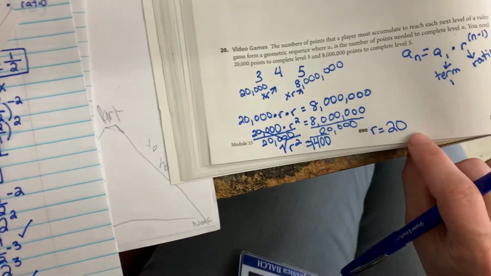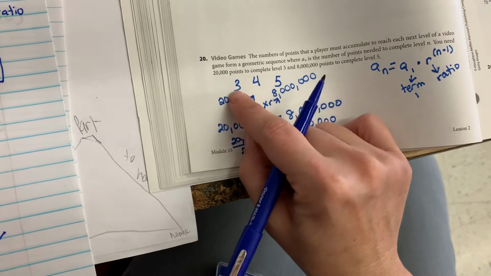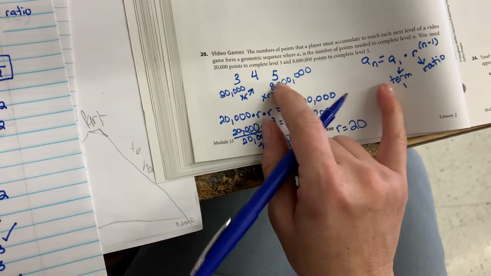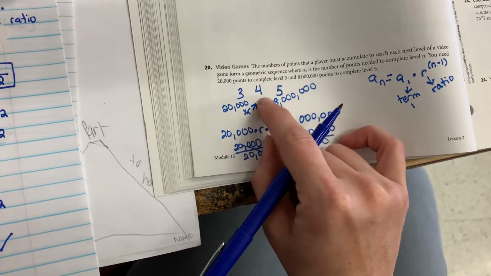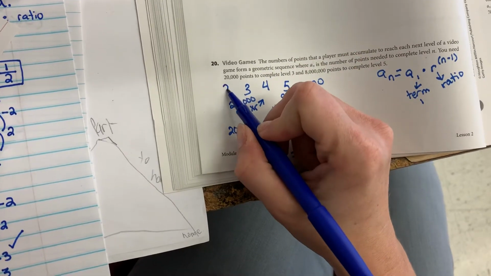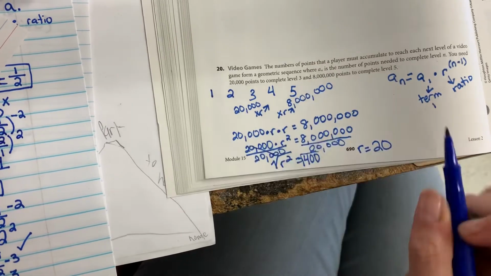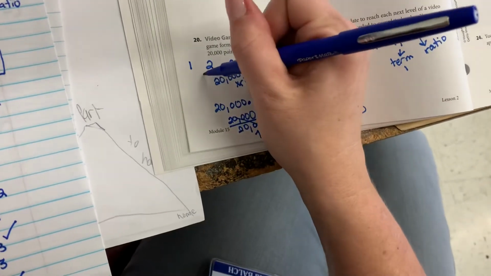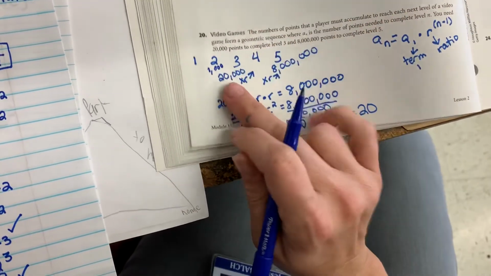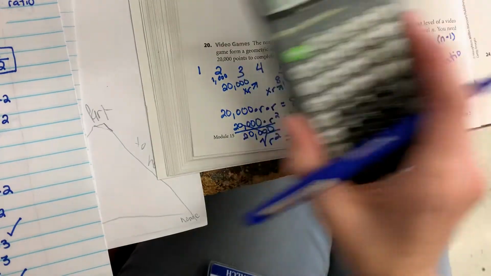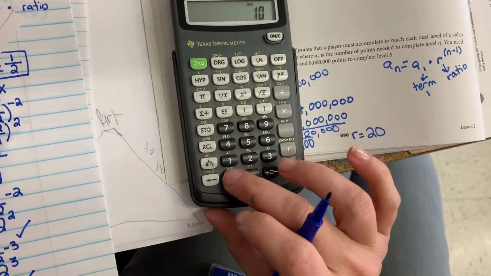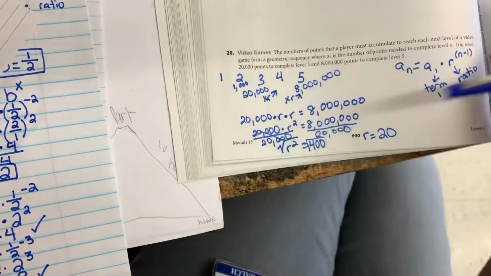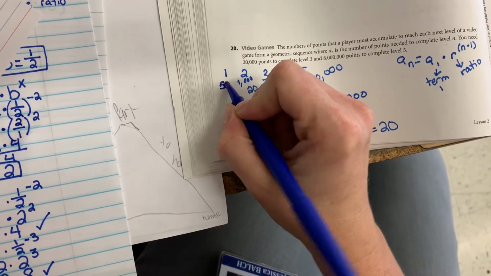So if our ratio is 20, and we have the third, fourth, and fifth terms here, we still need our first term. Since we multiply by R to get the next term, we're going to divide by R to work our way back. So 20,000 divided by 20, easy enough, that's 1,000. 1,000 divided by 20, if you want to check on a calculator, gives us our first term of 50.